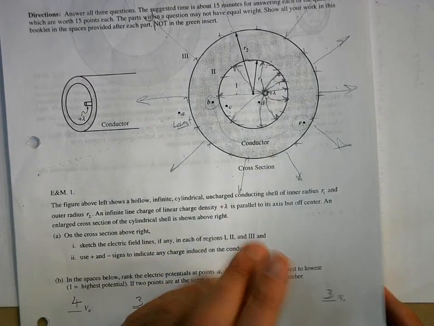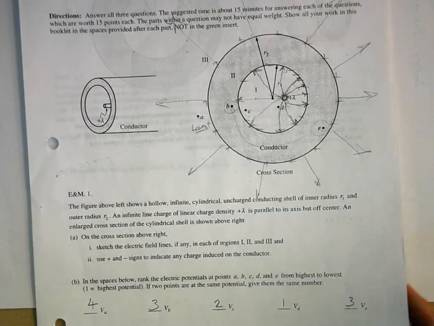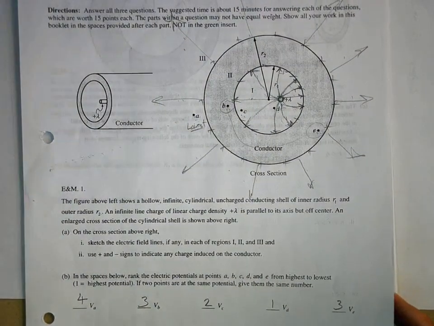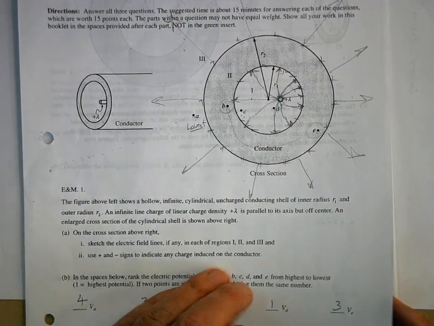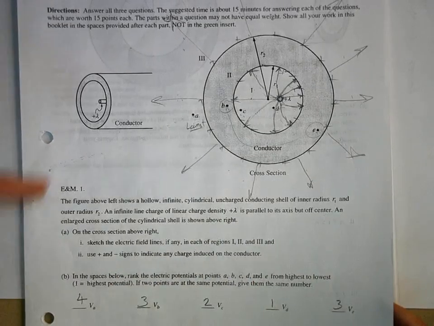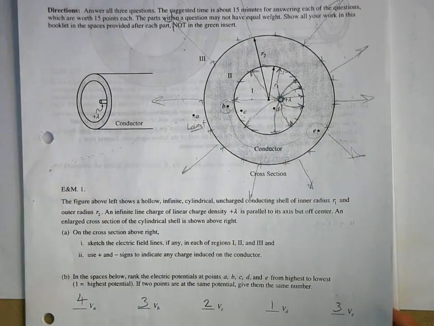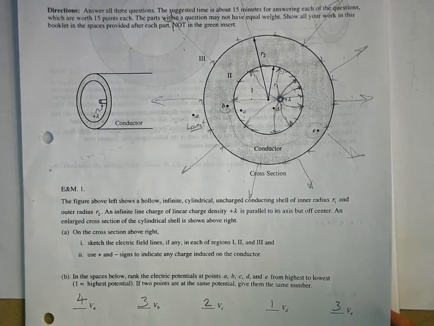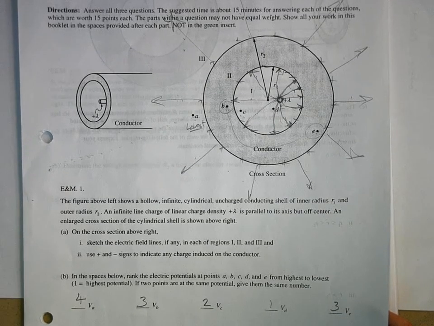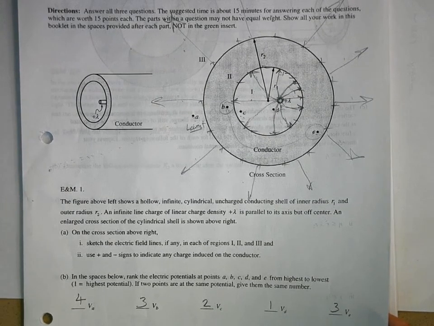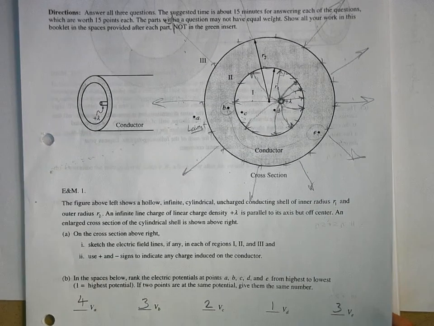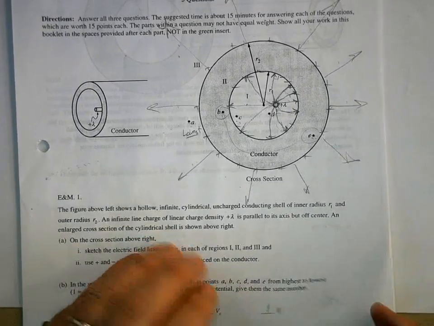This classroom is kind of awkward, but you have to look and see what's going on. You have to visualize it. Both parts A and B are strictly visual problems. You have to understand conceptually what's going on and be able to see it. There's no computation, there are no equations here.